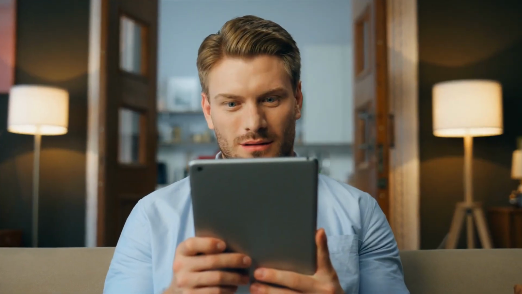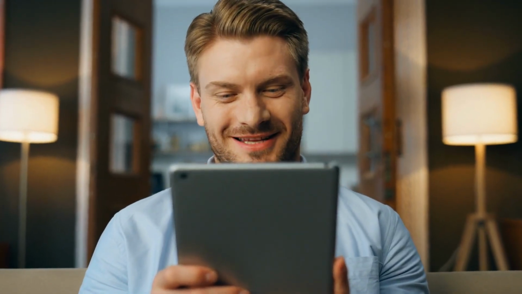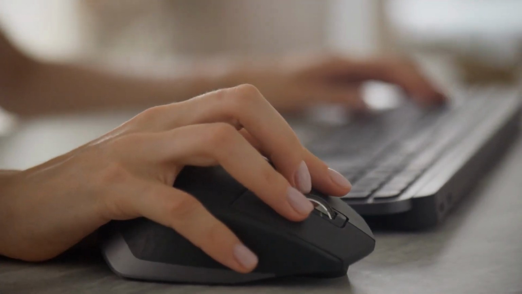So, let me show you the best tools and how I combine them with a streamlined workflow that makes content creation significantly less painful.